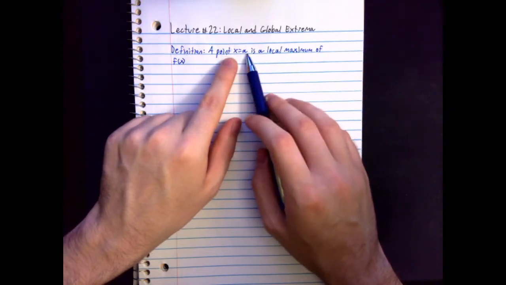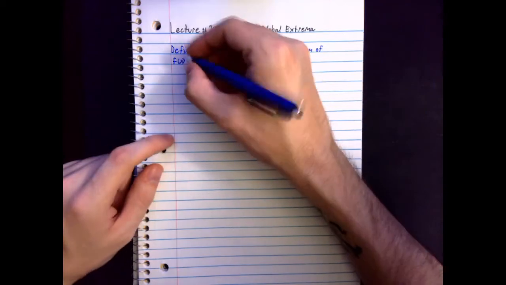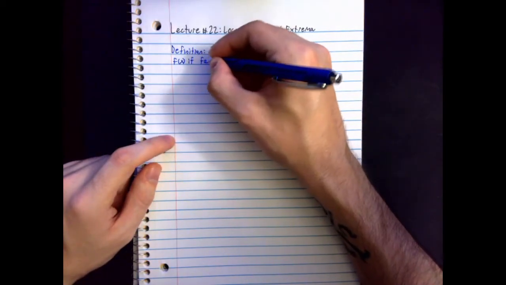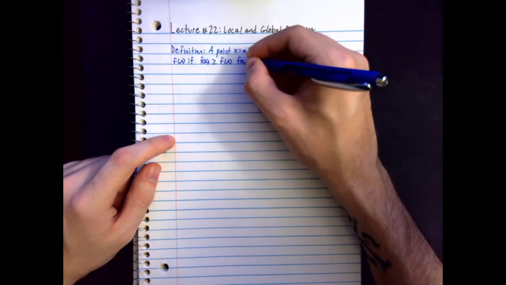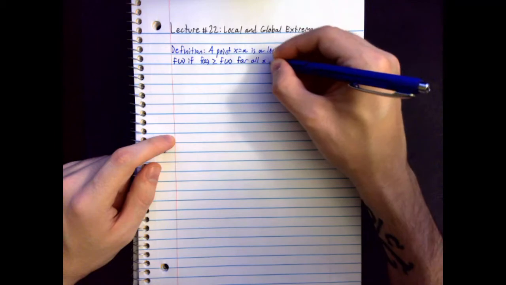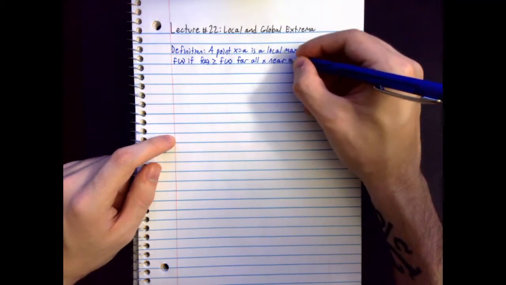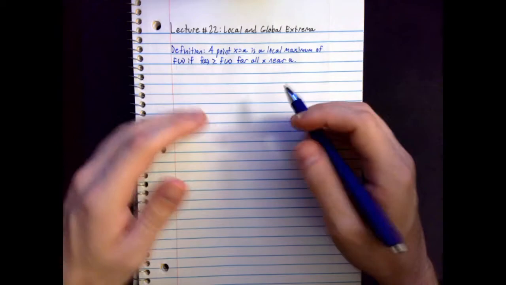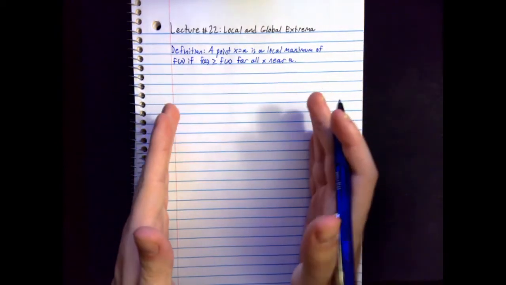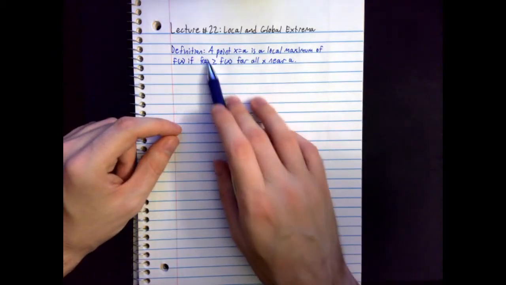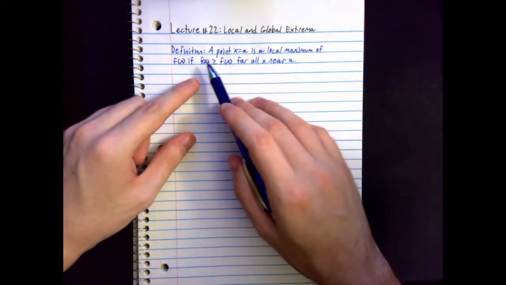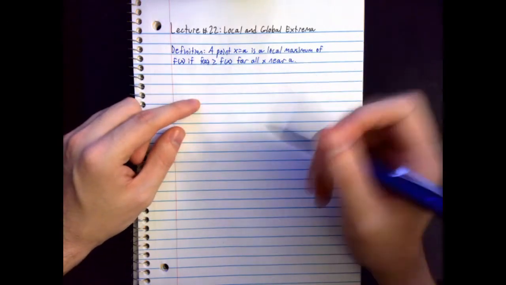just some particular value of x. This point is a local maximum if f of a is greater than or equal to f of x for all x near a. And near a is somewhat vague, but you can think of this as within a distance 1 of a, so 1 unit to the left or right of a, or 1/10 of a unit, or 1/100th of a unit, or something like this, just locally around the point a. So f of a is the biggest value of f of x, or f assumes its largest value at the point a.